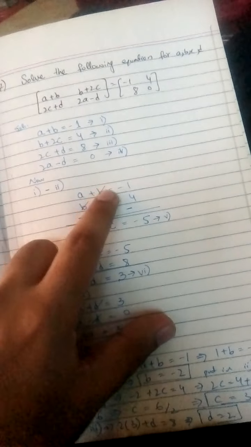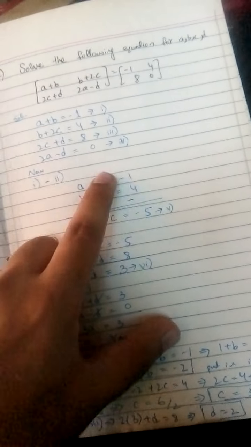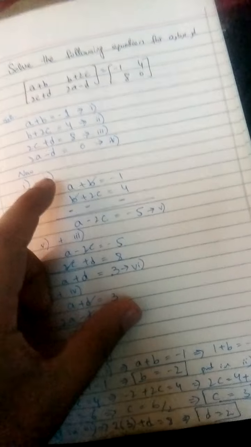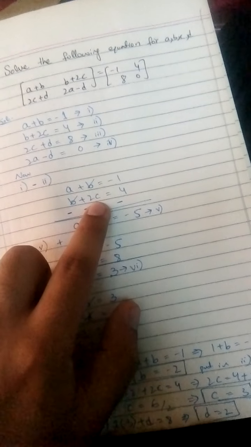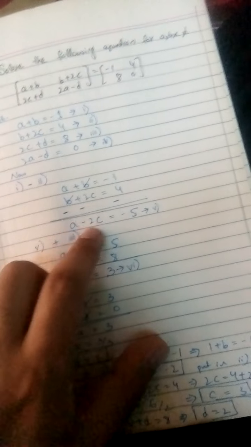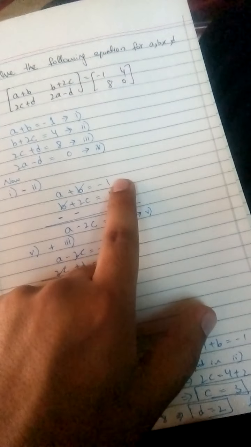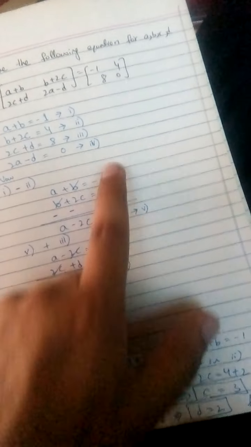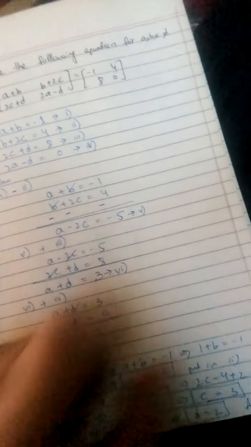So this b cancels this b. Positive b and negative b are cancelled. The remaining variables are a and negative 2c. It's a minus 2c is equal to, the signs are the same on the right-hand side, so we have to add, and the sign must be negative. 4 plus 1 is 5, so negative 5. This equation becomes the fifth equation.